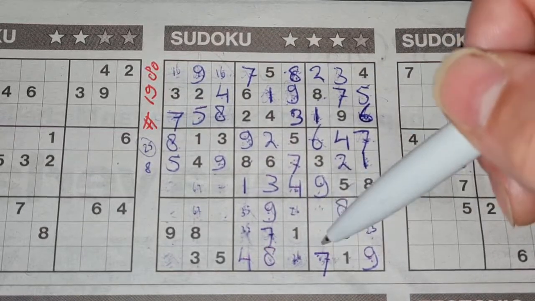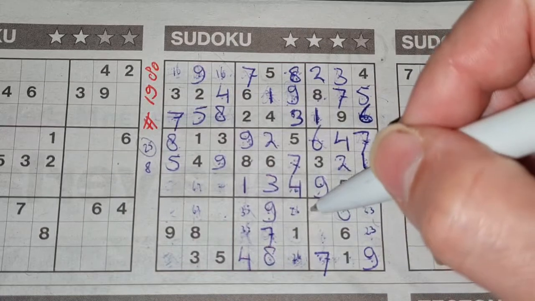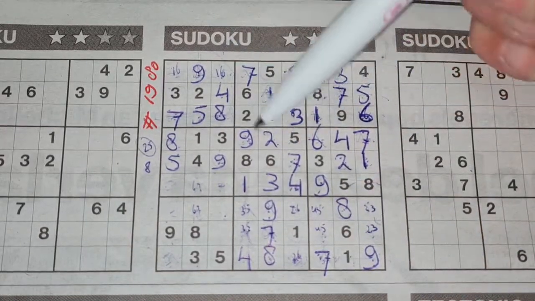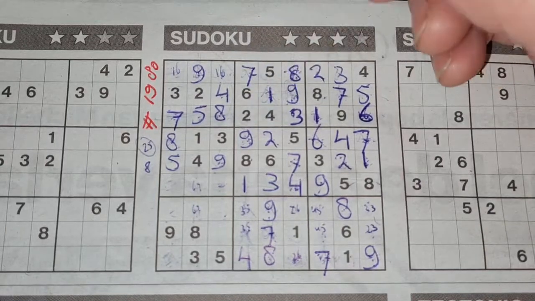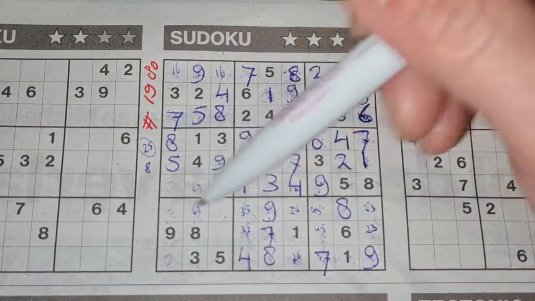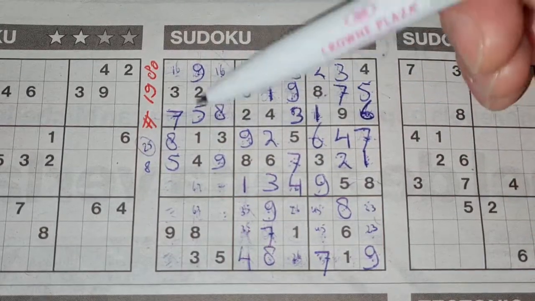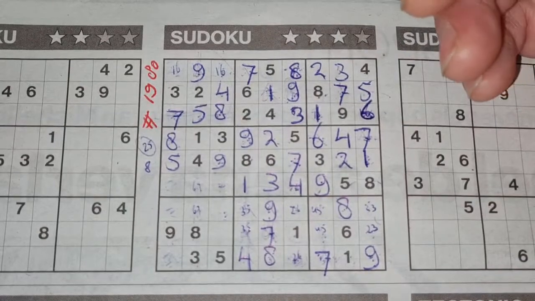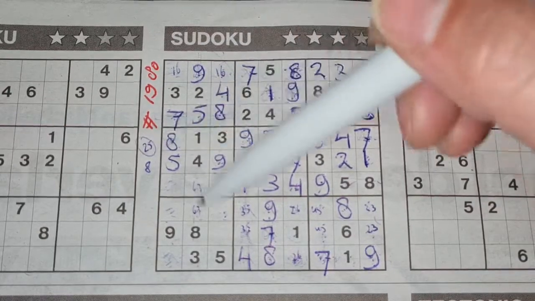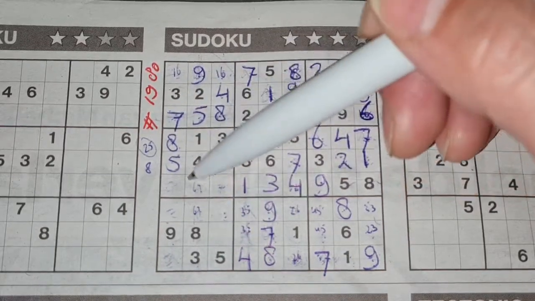These 2 numbers, 1, 2, 3, the 4 and the 5. Let me mark those 4 and 5. 1 and 6. 5, the 9, 8, the 3, the 4.